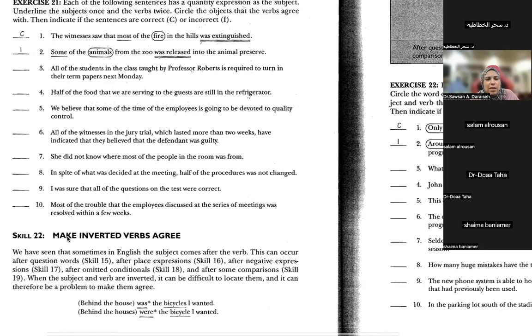Amazing. But as your friend just said over here, Salam said that all of the witnesses in the jury trial, which lasted more than 2 weeks, have. She said that the verb is correct because it's a plural verb and it agrees with the noun witnesses. And I agree with her answer. It is a correct answer. Thank you so much, Dr. Salam.